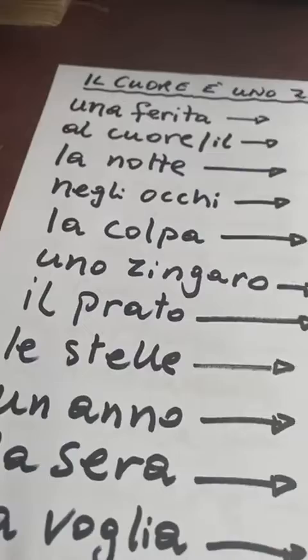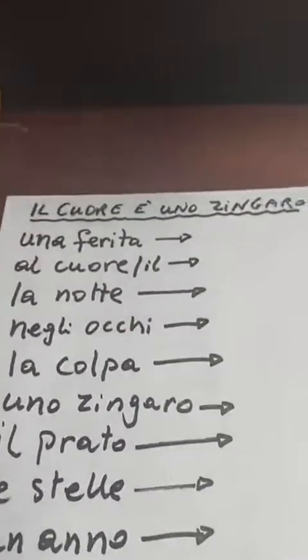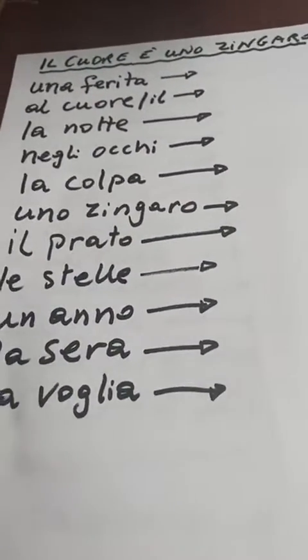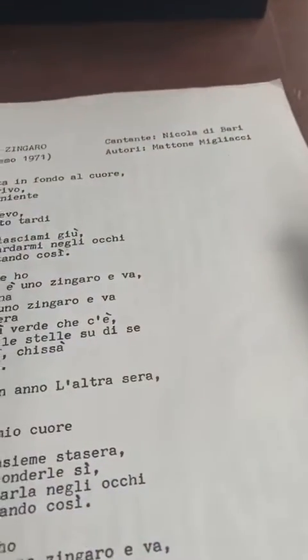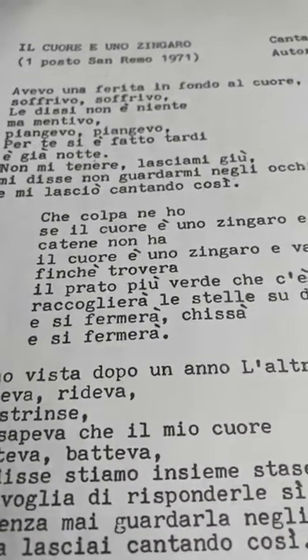Now there are also a lot of songs that I will introduce that are new. This one here is also well known. It's called Il cuore è uno zingaro. Il cantante è Nicola Di Bari, and the author is, what's his name? Mattone Migliacci. They're two people, obviously. Il cuore è uno zingaro. Primo posto, Sanremo 1971. So there you are.